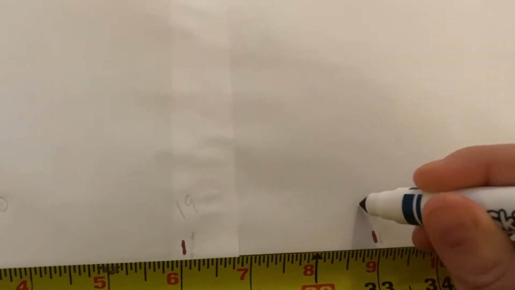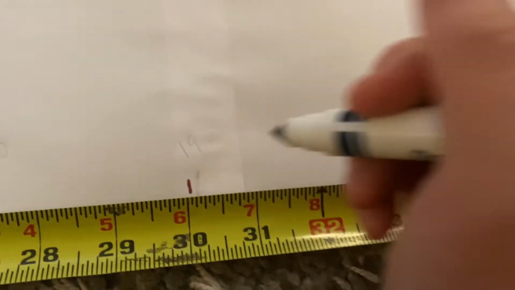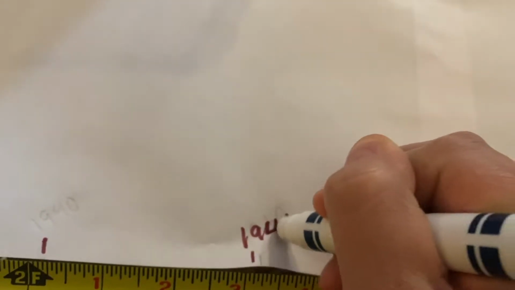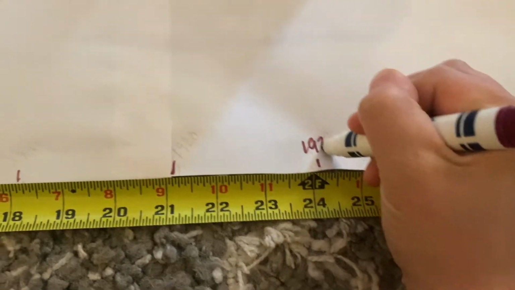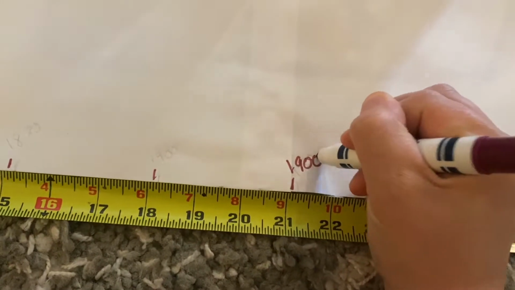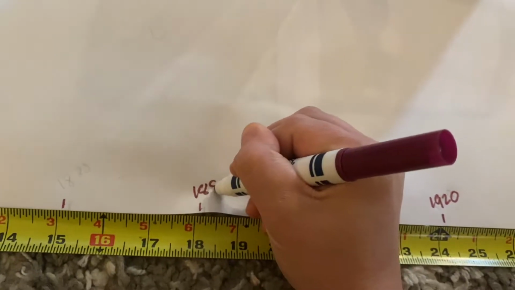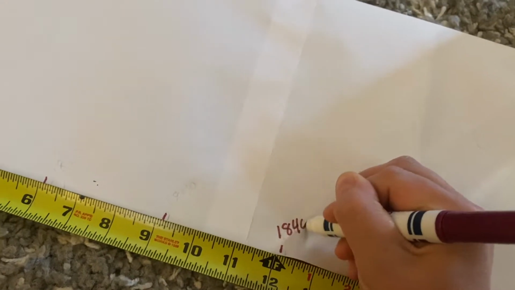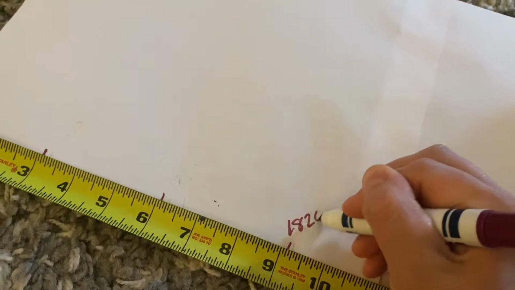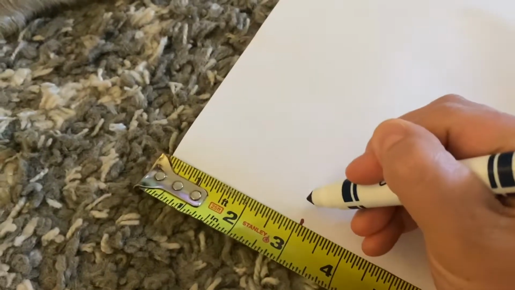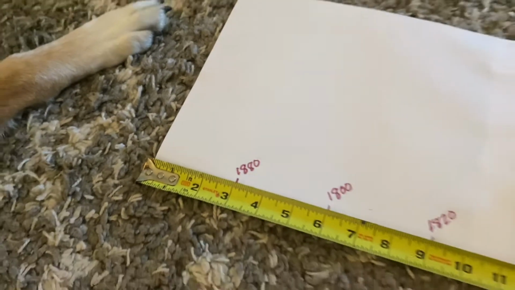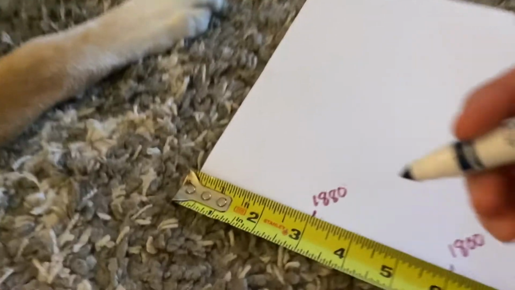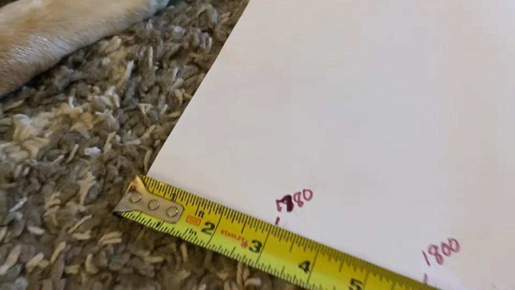If I take 20 years off of that, it's 1980. 20 years, sorry, I'm probably not doing a very good job filming. 1960, 1940, 1920, 1900, 1880, 1860, 1840, 1820, 1800, 1780. Oops, sorry. One pilot, 1780.